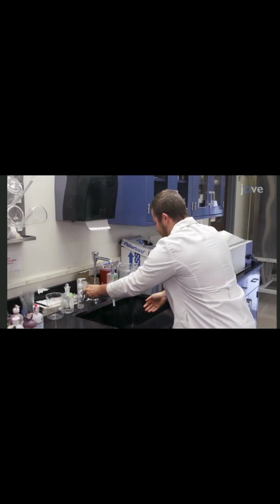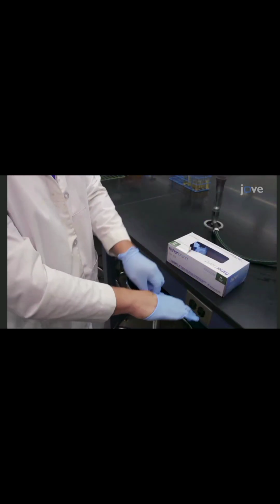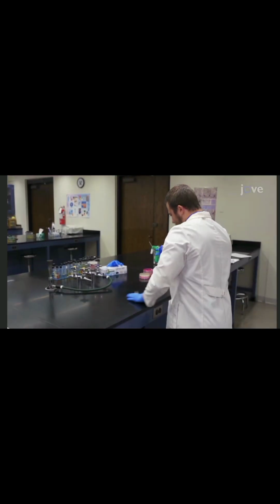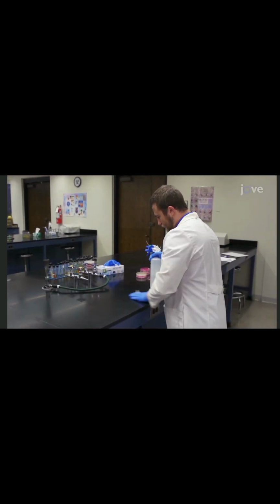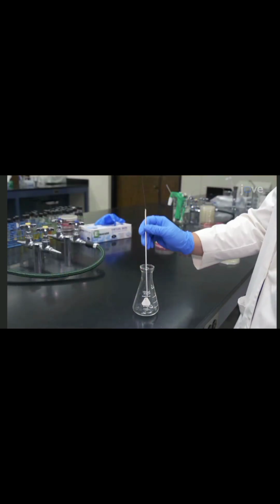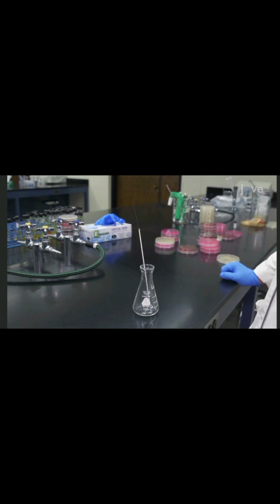Before beginning the experiment, thoroughly wash your hands and dry them, before putting on appropriately sized laboratory gloves. Then sterilize the work surface with 5% bleach, wiping it down thoroughly. Next, take a sterile inoculating loop and place it handle down into an empty 125 milliliter flask so that it does not touch the bench surface.